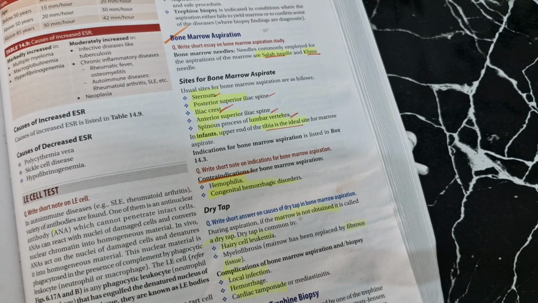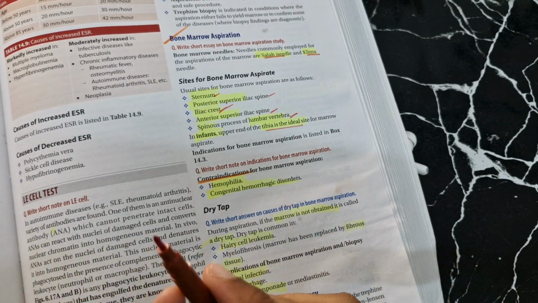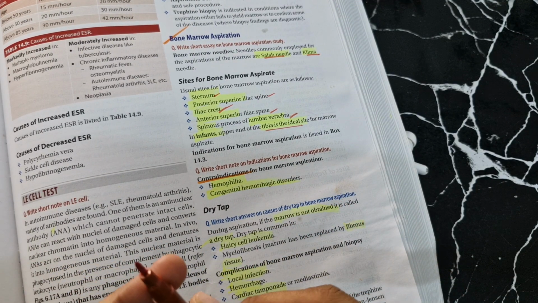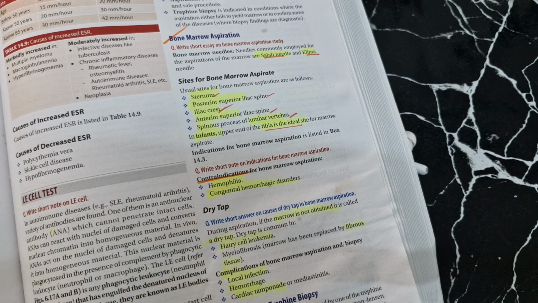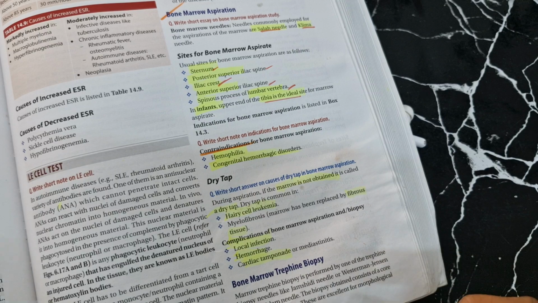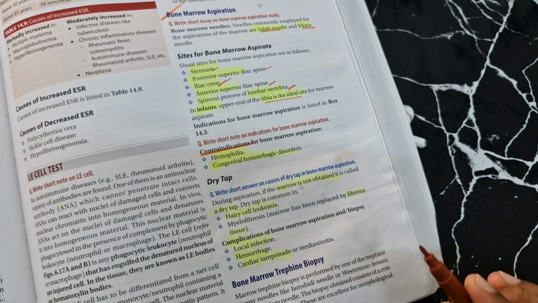Bone marrow aspiration. In this video, you're going to see the needles used for bone marrow aspiration, sites for bone marrow aspiration, what is dry tap, what are the indications and contraindications for bone marrow aspiration, and the complications of bone marrow aspiration.